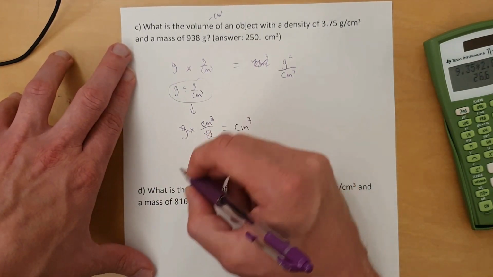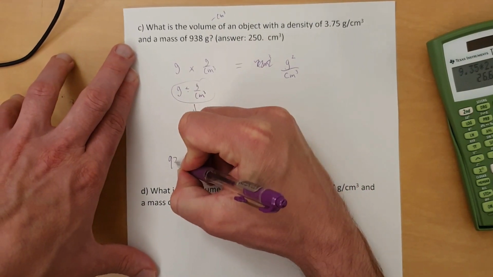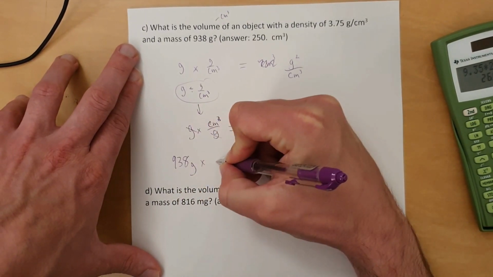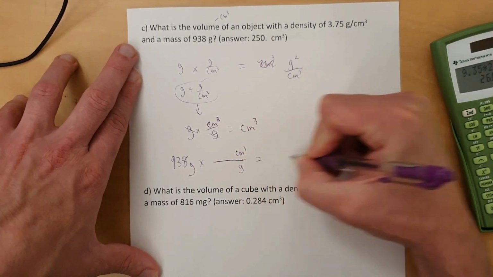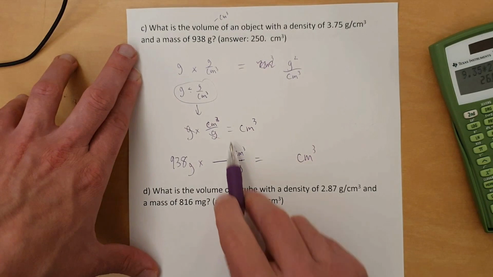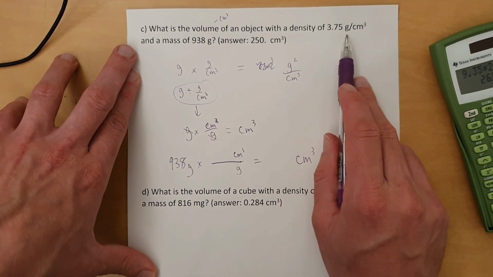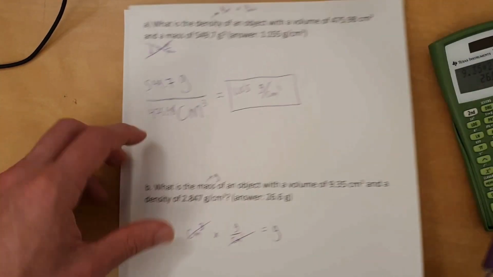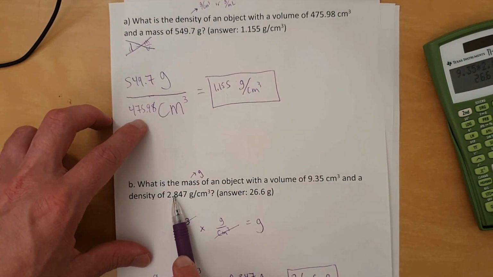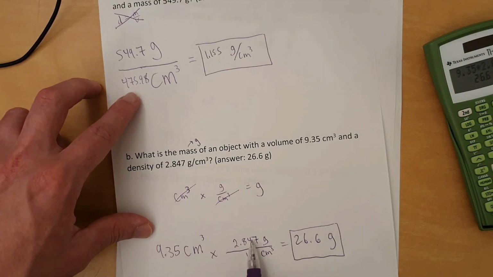So that's what we do with the units. Now let's do the numbers. Gram has the number 938 associated with it. So 938 grams times cubic centimeters per gram equals cubic centimeters. You see, this is the gram and cubic centimeters. See, this is it up here. Notice how 3.75 is associated with it. Earlier I pointed out with the other example, here it is, that this 2.847 is associated with the grams, not the cubic centimeters. So it goes with the grams because it's next to the grams.